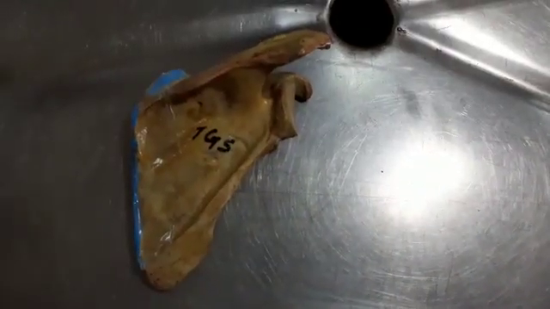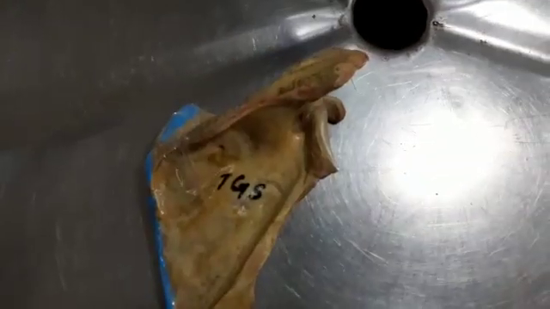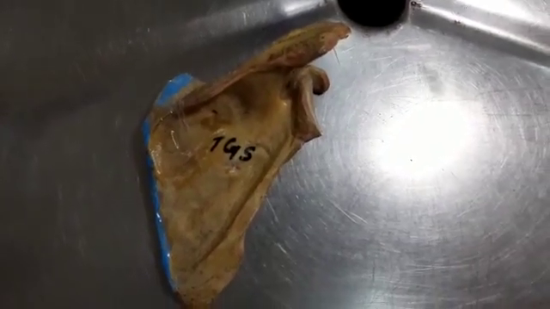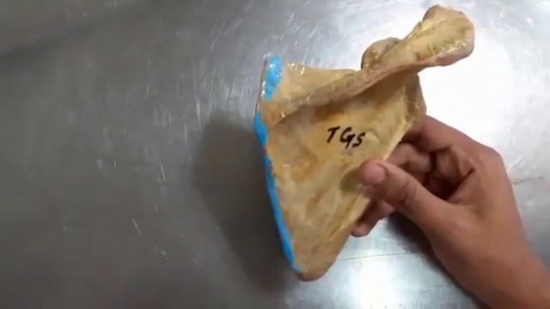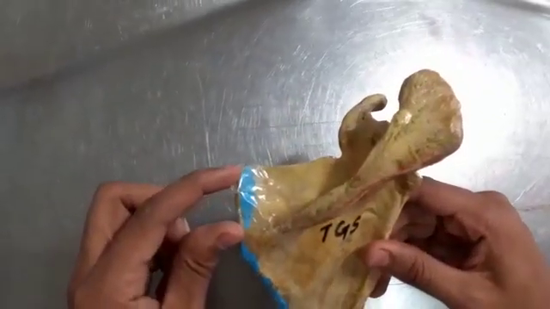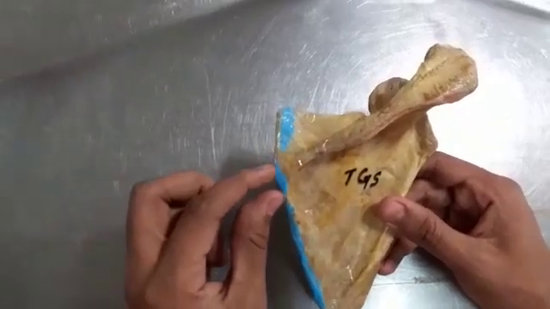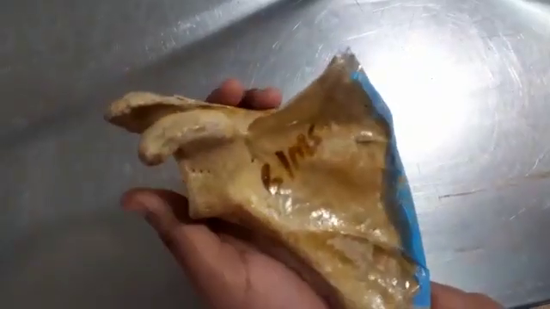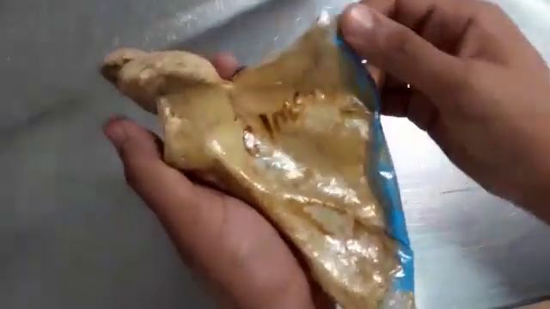This is a right-sided scapula. Mention the attachment on the dorsal and ventral surface of medial border. The attachments on the dorsal surface are levator scapulae on the top, and next rhomboid minor, and next rhomboid major. The attachments on the ventral side are serratus anterior.